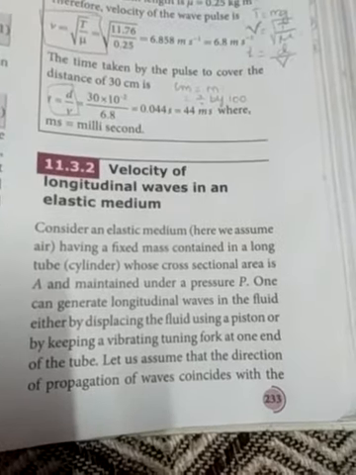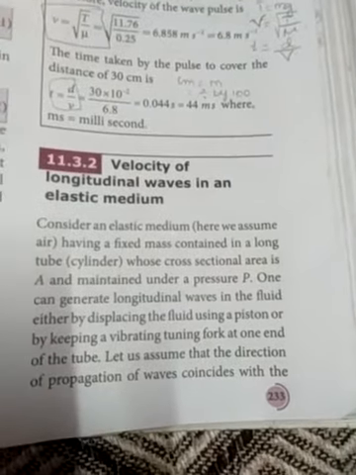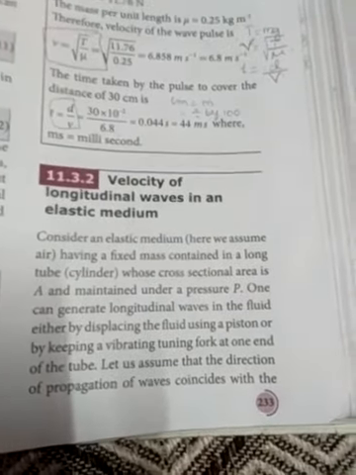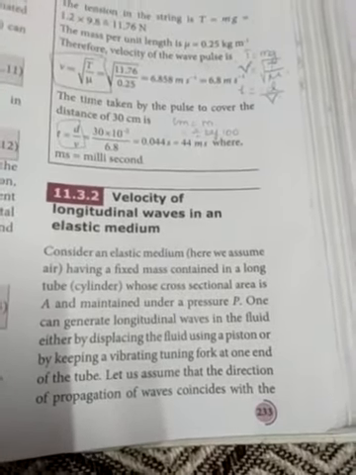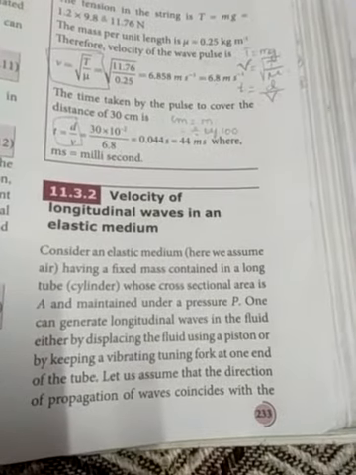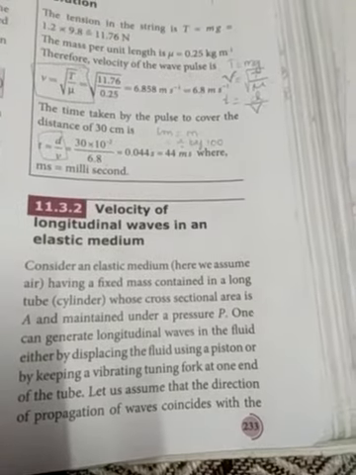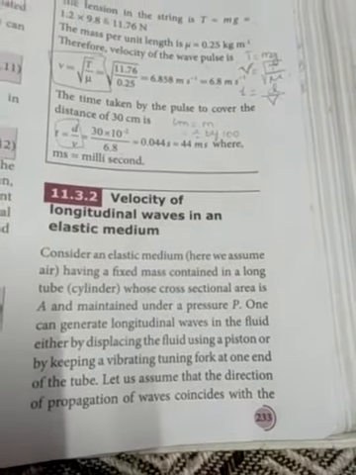So that is an air medium, having a fixed mass, contained in a long tube. We are taking a long cylindrical tube whose cross-sectional area we are taking as A, and it is maintained under a pressure P.